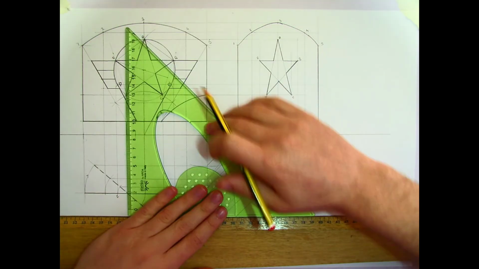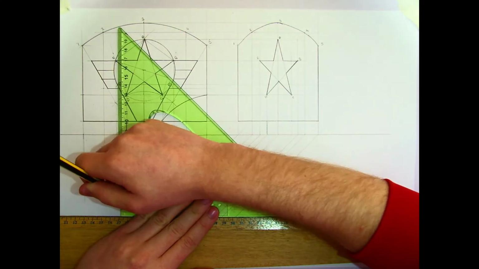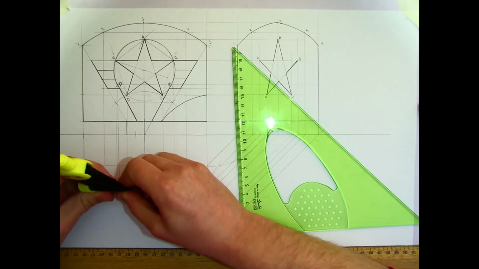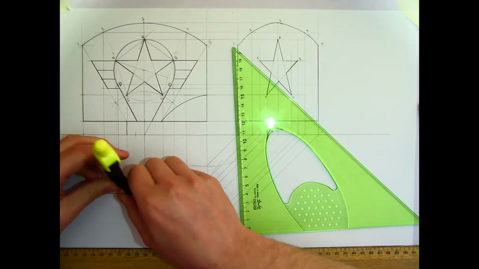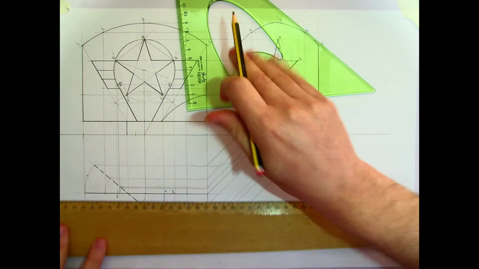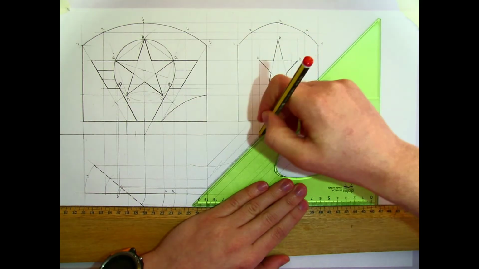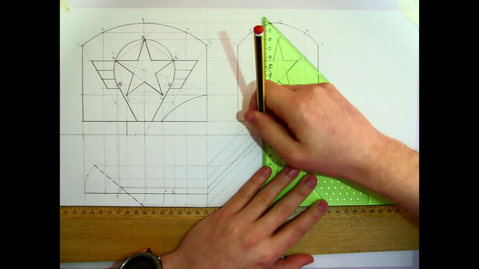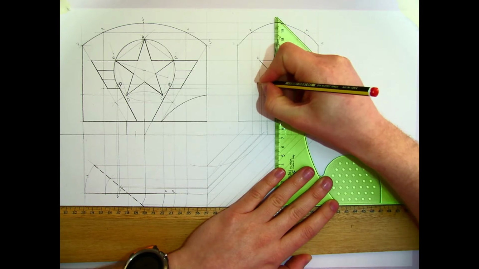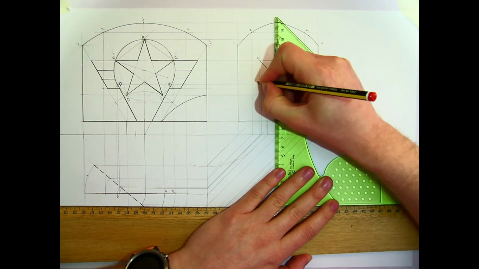So locate point P down in plan, project it down onto the dotted line, onto the solid line, rotate it around, and then project that over into the end view. So that's now R. P, sorry.